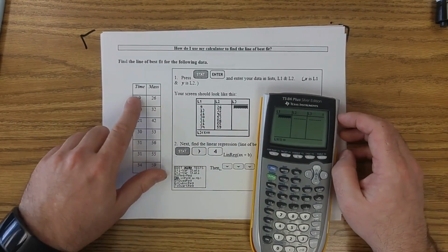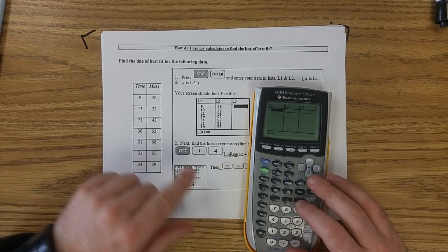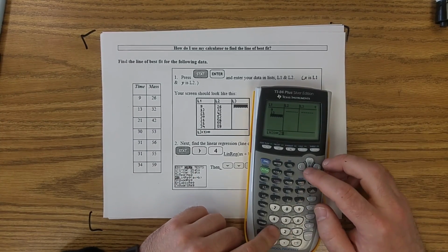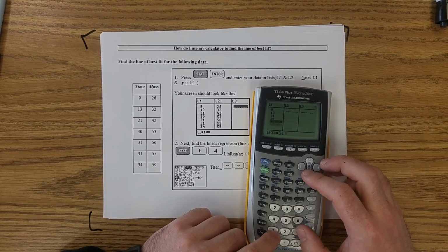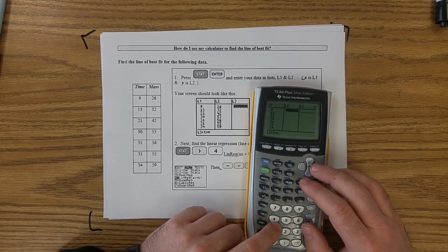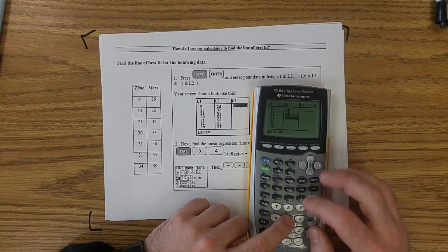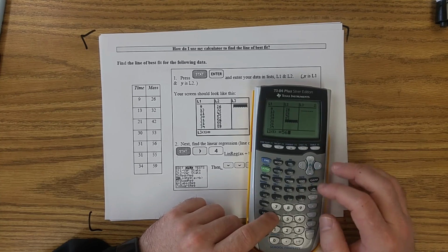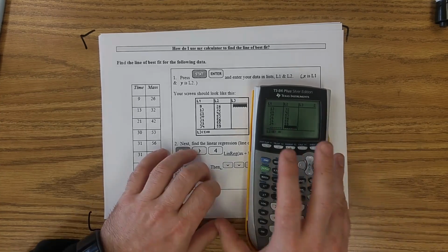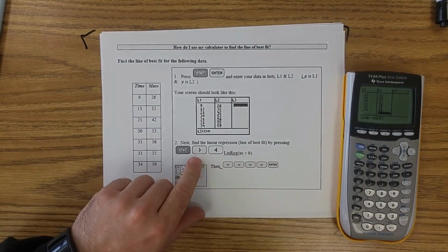And now we're going to enter these numbers in, and it should look like this at the end. So I'm going to enter these numbers in. 9, 13, 21, 30, 31, 31, 34, and 26, 32, 42, 53, 56, 55, and 59. All right, so it should look like that. Looks good. Next, we're going to find the linear regression.